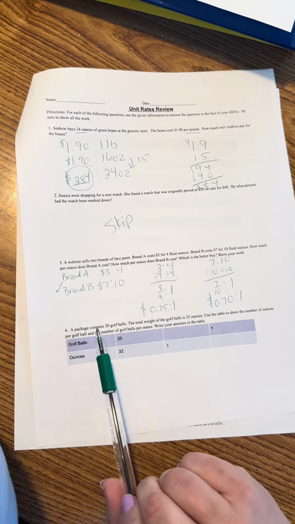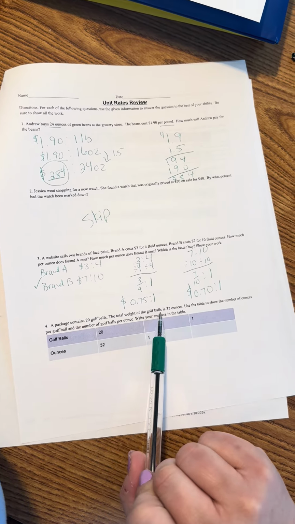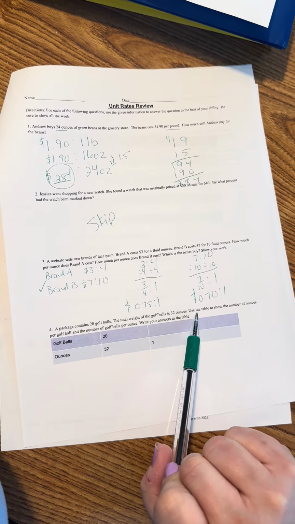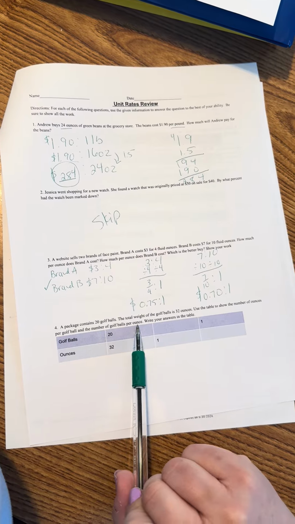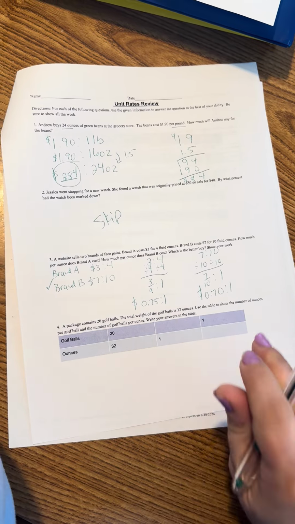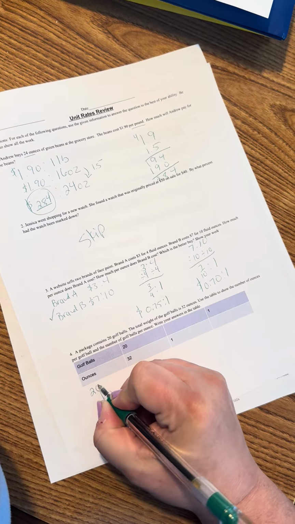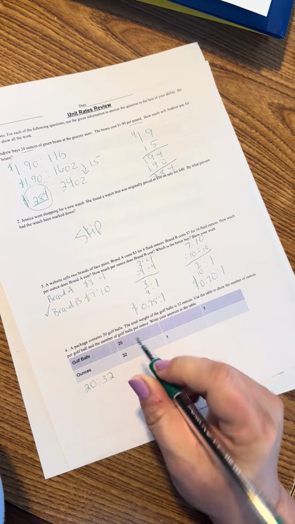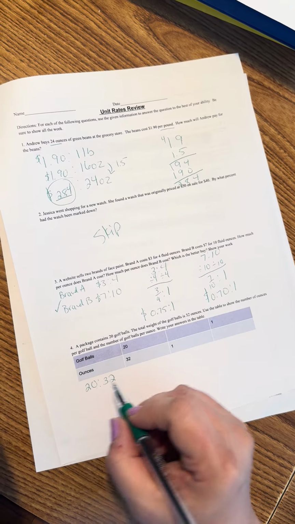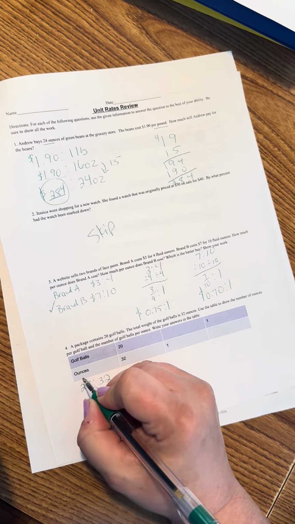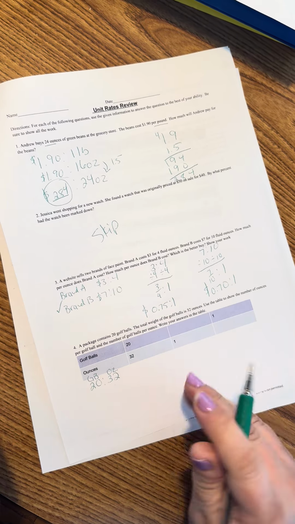All right, number 4. A package contains 20 golf balls. The total weight of the golf balls is 32 ounces. Use the table to show the number of ounces per golf ball and the number of golf balls per ounce. Write your answers in the table. So right now, our ratio is 20 to 32. So this is golf balls, and this is ounces.